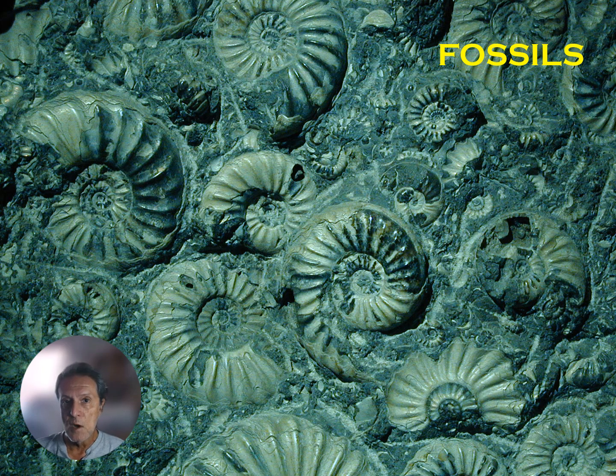So let's get started. This is a beautiful section of an ancient seafloor showing the preserved shells of ammonites, I think Cretaceous in age, 60 million years ago, that lived in the ocean, died, fell to the ocean floor, and were fossilized through time by processes that I will explain as we go forward.